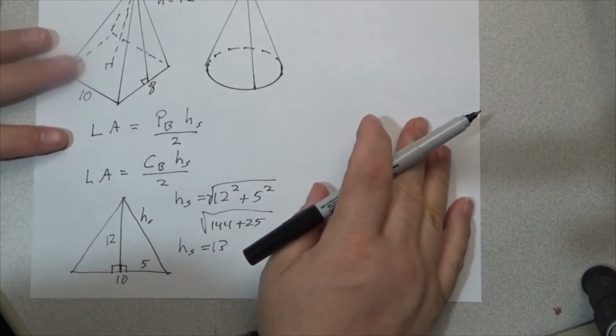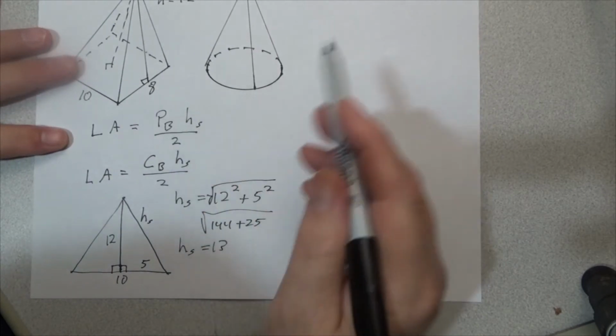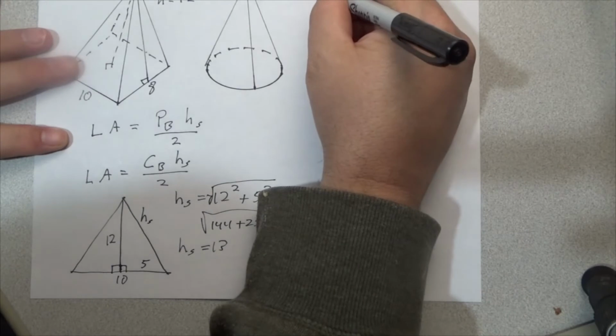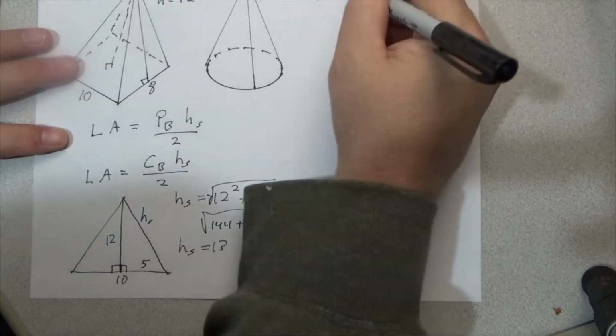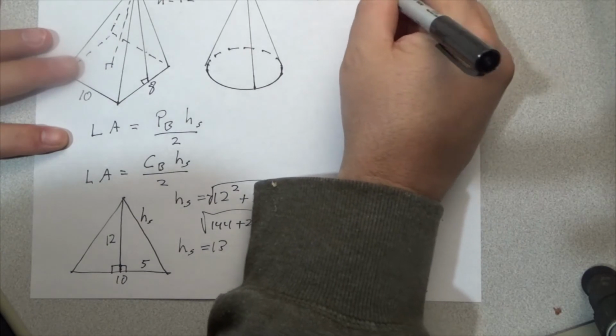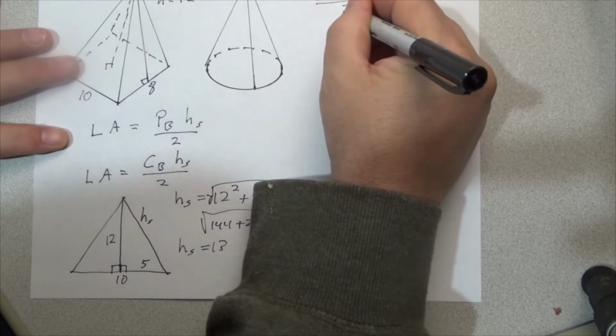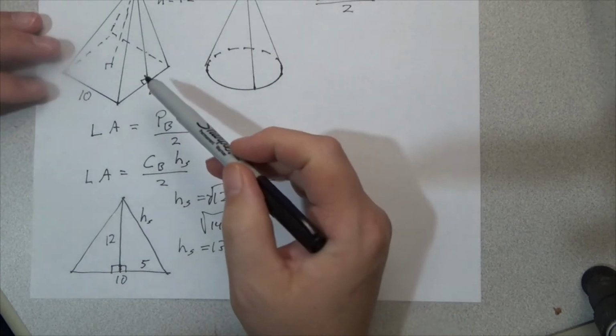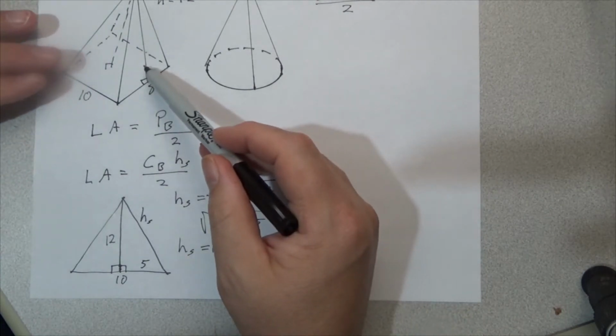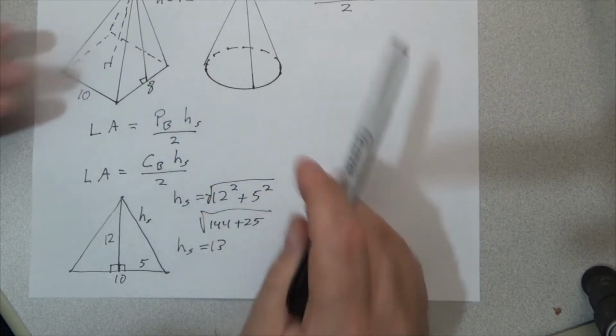So the perimeter of the base is 36. So I will say 36 times the slant height, which is 13, divided by 2. That is going to give us the lateral area of that pyramid right there.